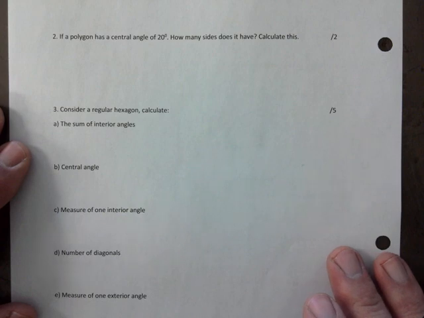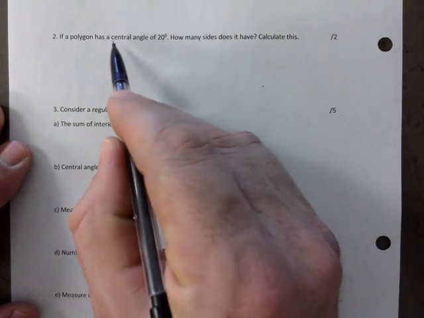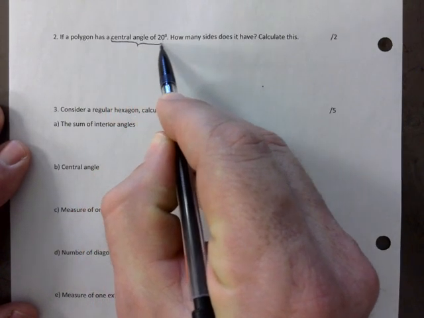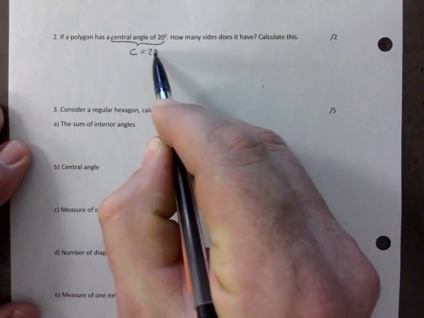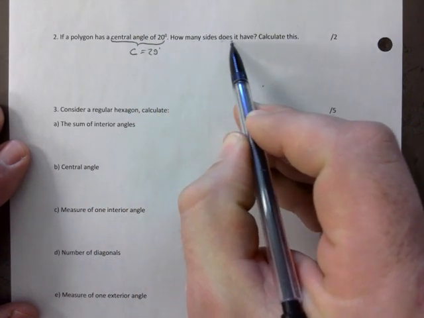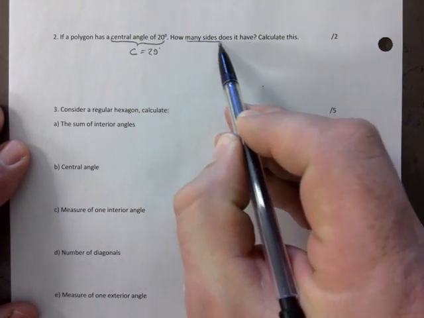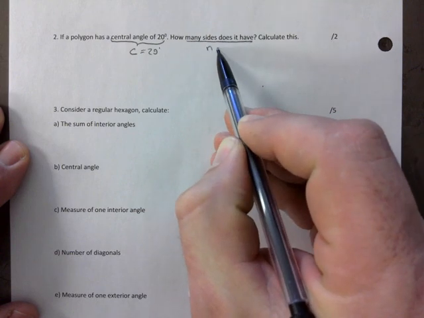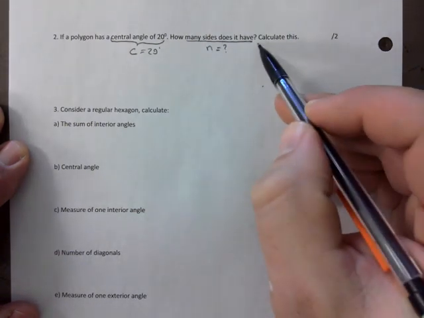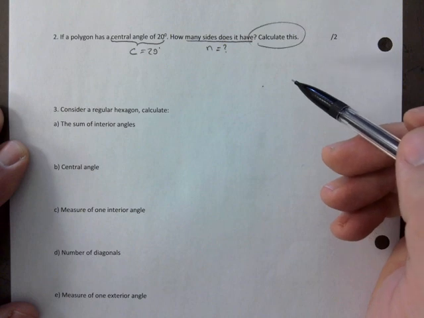If a polygon has a central angle of 20 degrees, so they're basically saying, hey, if C is 20 degrees, how many sides does it have? It's asking you for n. Calculate this. I don't want you to guess it.